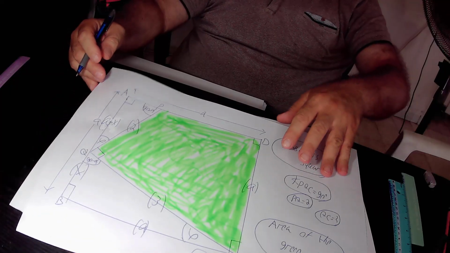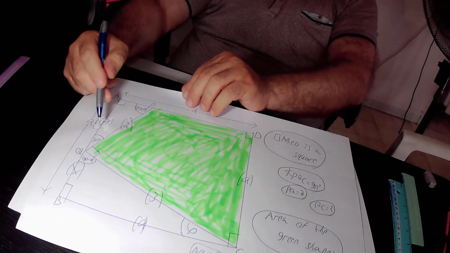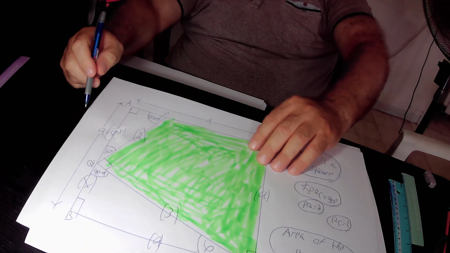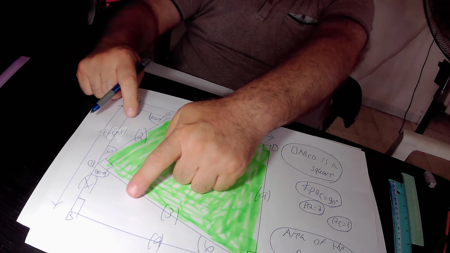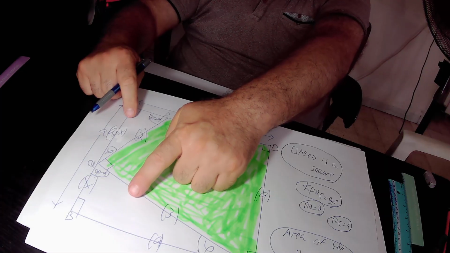So in the next step, I'll copy this right triangle APQ and this right triangle QBC onto a new page, and we'll prove that those two right triangles are similar to each other according to the angle similarity rule.